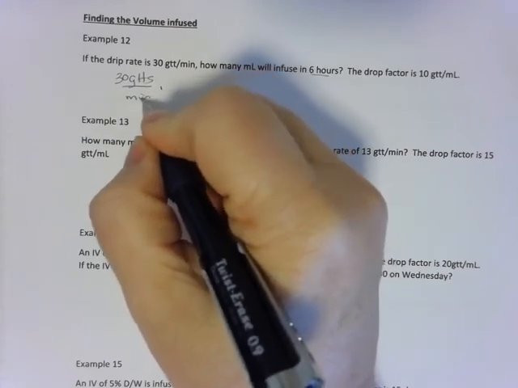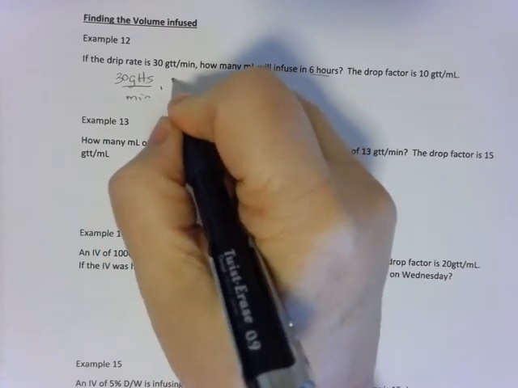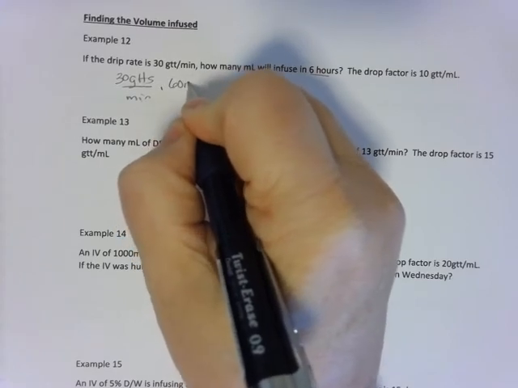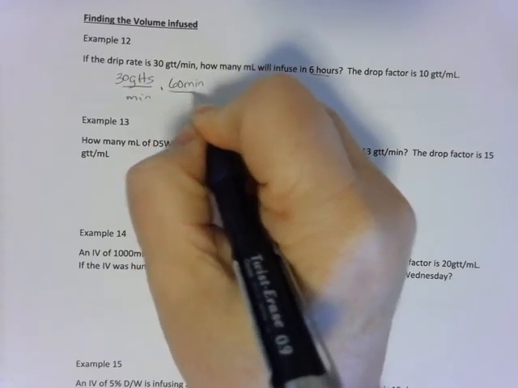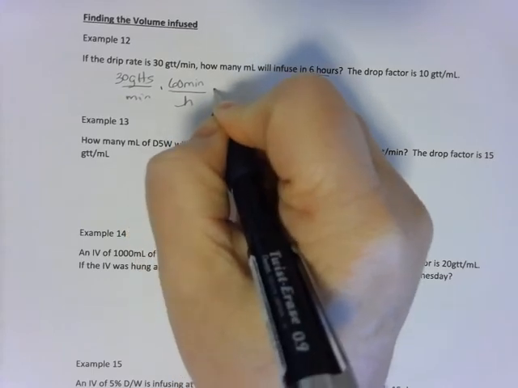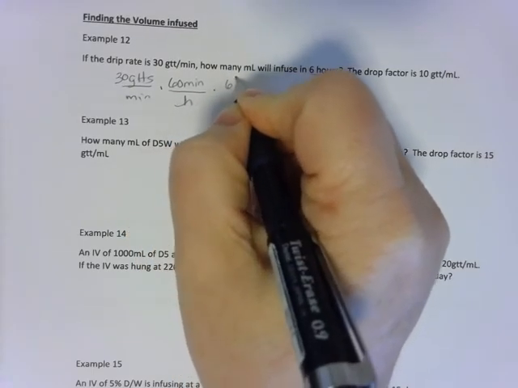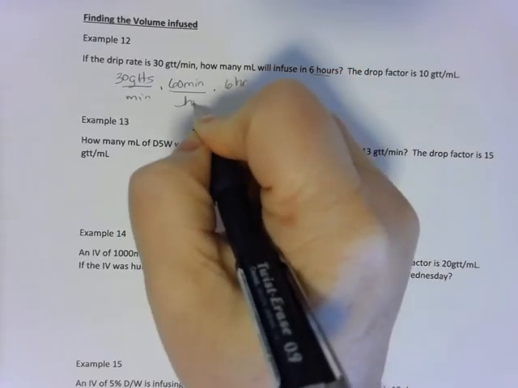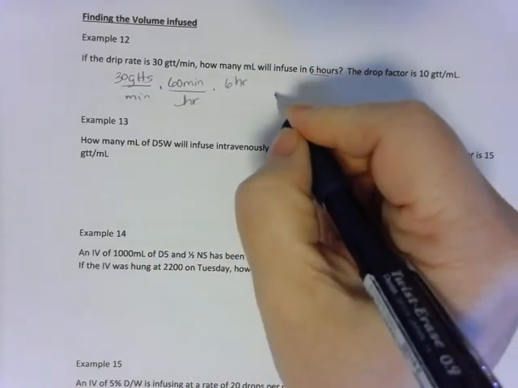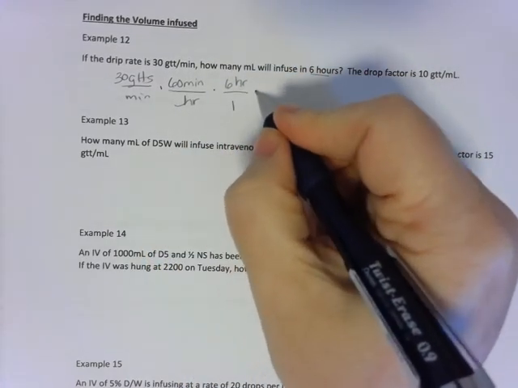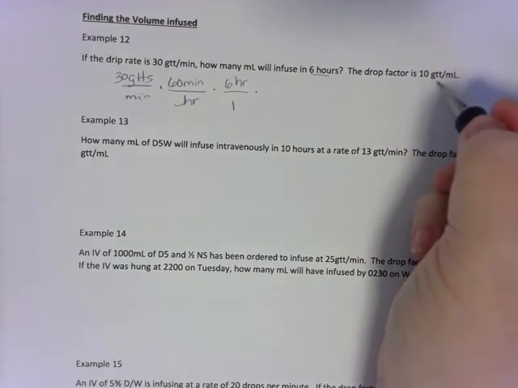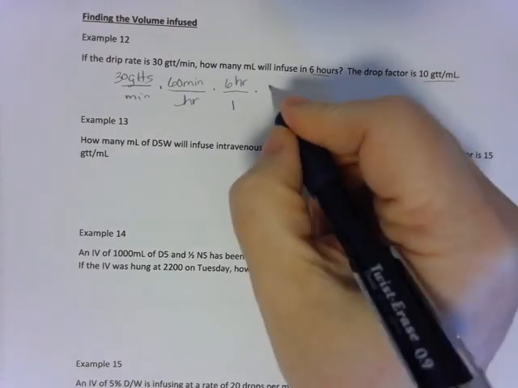So I want to convert my minutes to hours, so I'm going to throw in my conversion factor right here. And we have a 10 drops per ml.